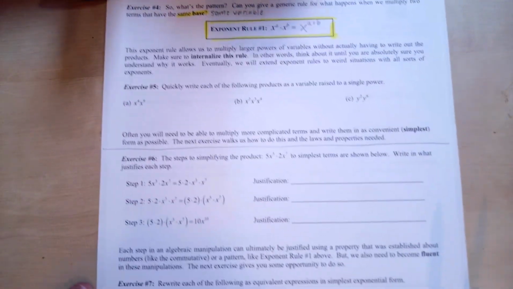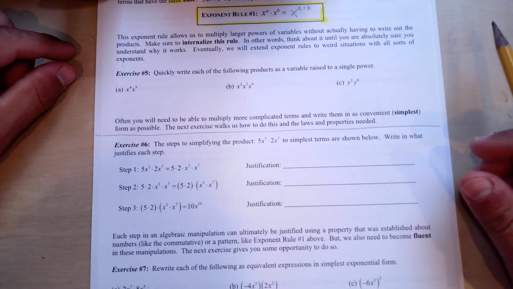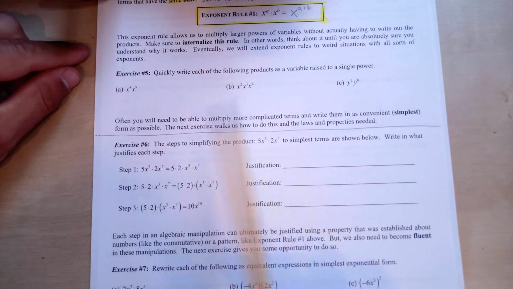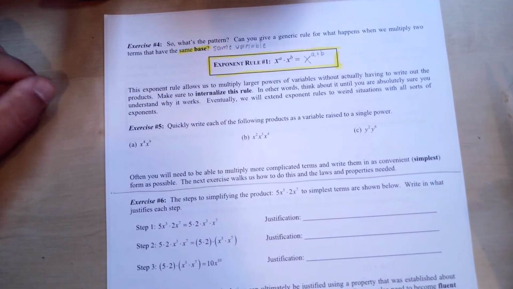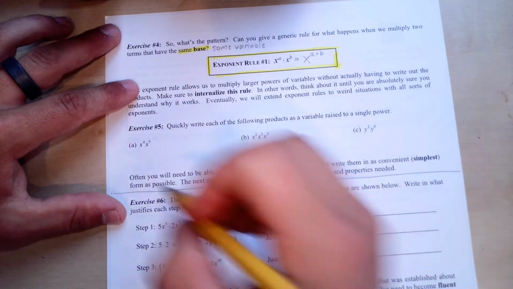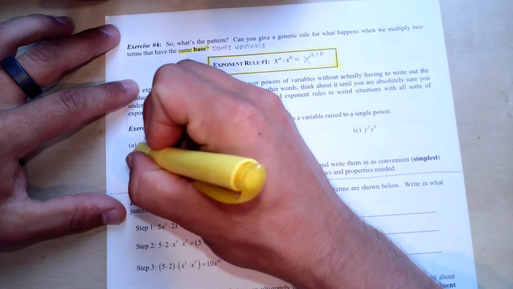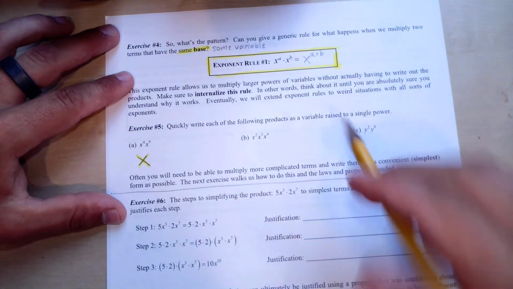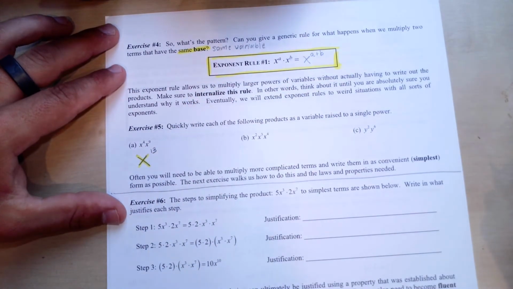Right? So again, this rule is going to be very, very critical. So last but not least, we are going to do this little shortcut instead of writing it as an extended product. So we have x to the fourth being multiplied by x to the ninth. So we have the same base, right? So we're going to keep the base. Let's highlight this up. We have the same base. All we do is add these exponents. So 4 plus 9 would be 13.